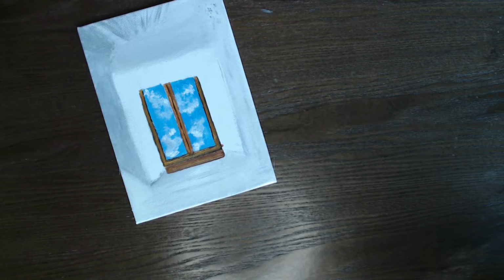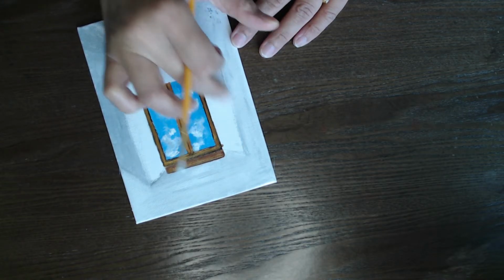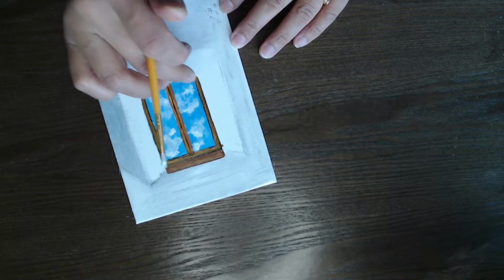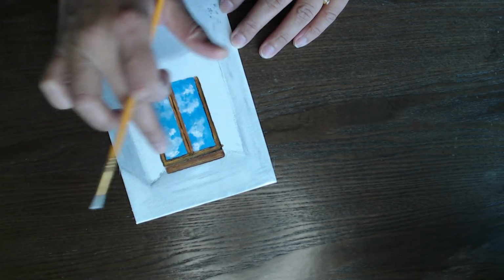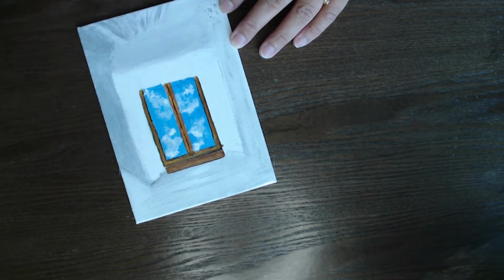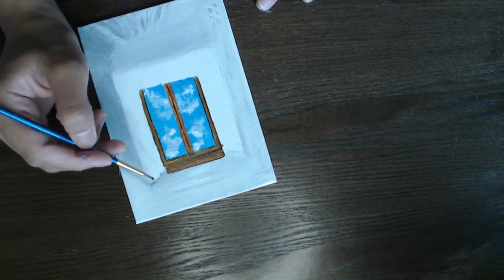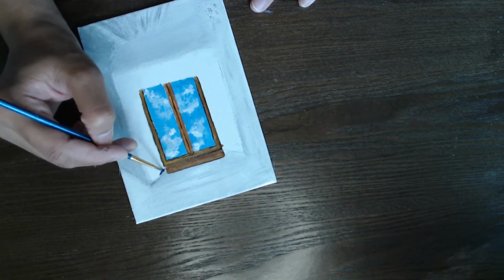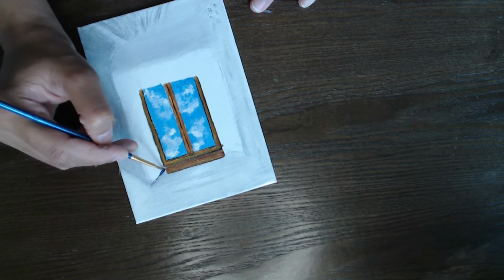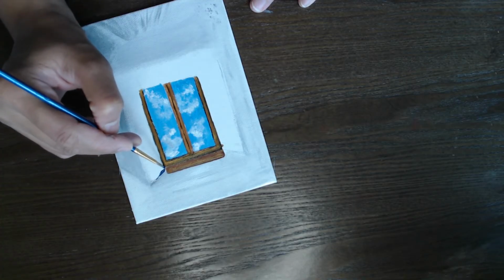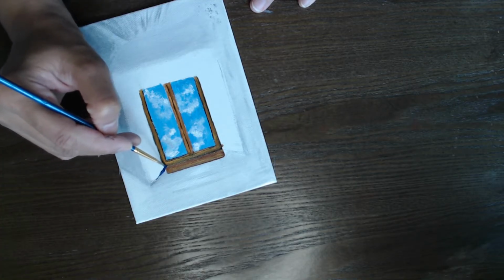Now let's add the color into this door, these window doors. So what I'll do is I'll be adding our window is also blue color. So I'm taking a little dark blue, the same phthalo blue. I'm just taking the phthalo blue color and I'm trying to add it here because this is my window door. I'm starting from here because it'll open from here, right?